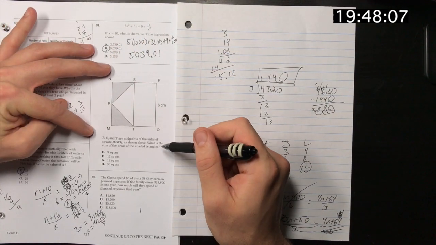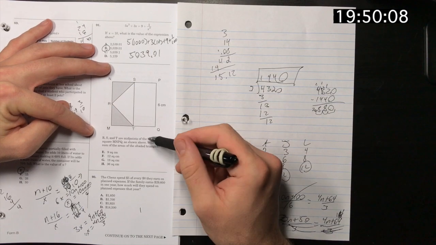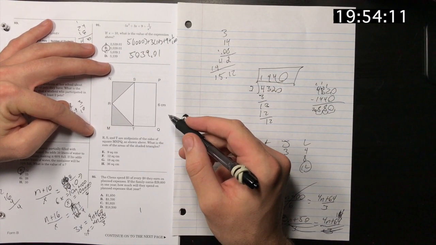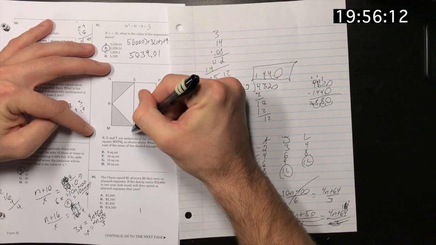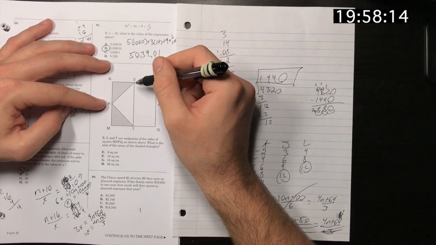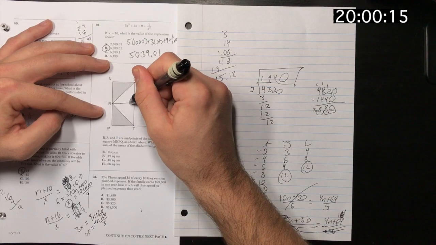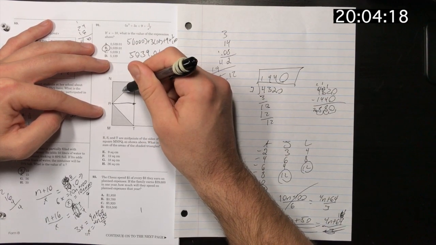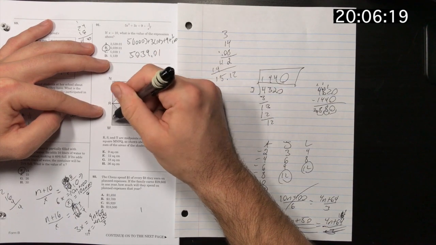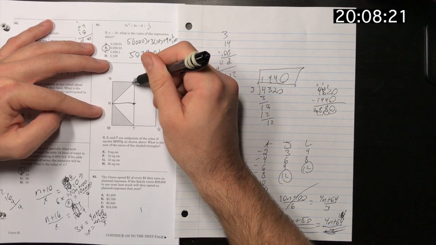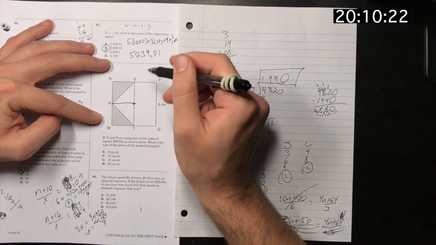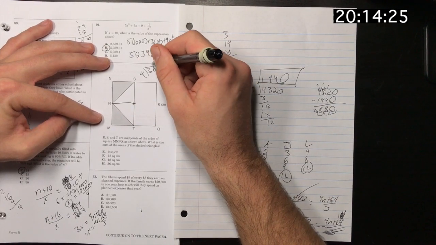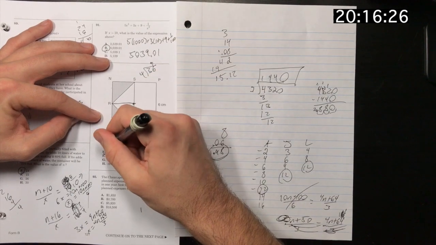If R, S, T are midpoints of the side of a square MNPQ as shown above, what is the sum of the areas of the shaded triangles? Okay, so this is half. If I were to draw this, right, midpoint here, we have equal triangles. So really, because this is half and this is half, so this would be 1/4. The shaded region is 1/4 of this square, and the square is 36. So divide that by 4, and it's 9.